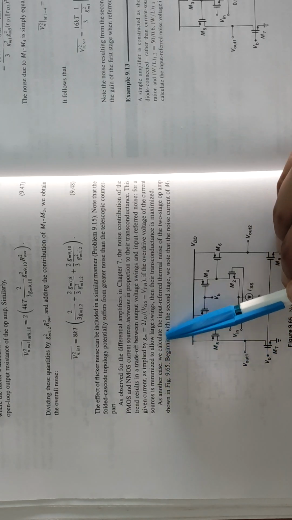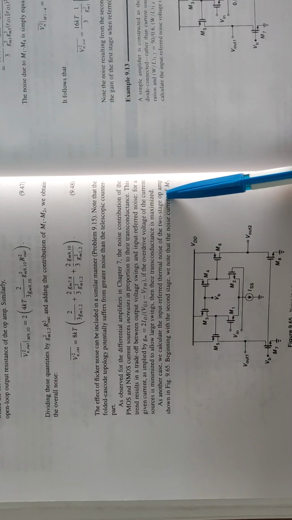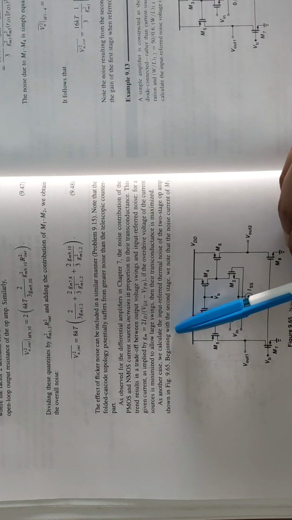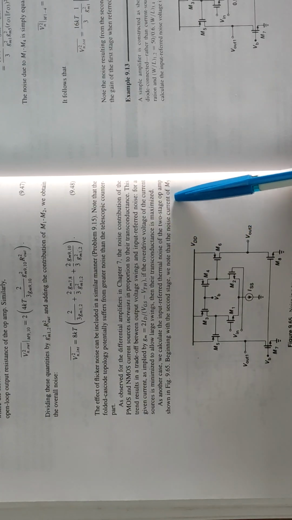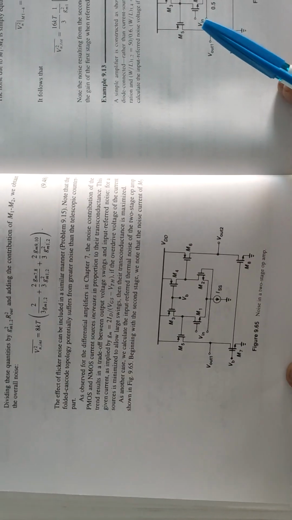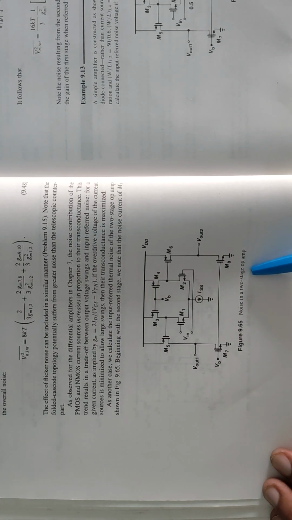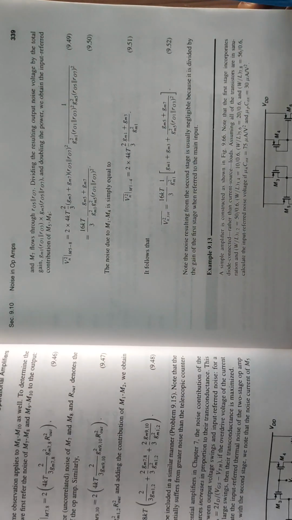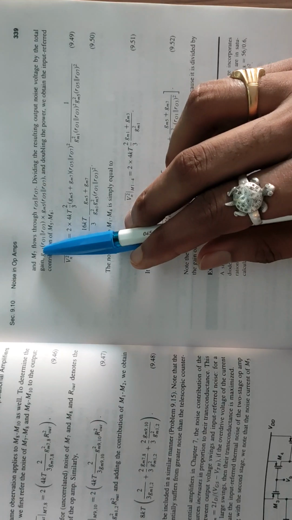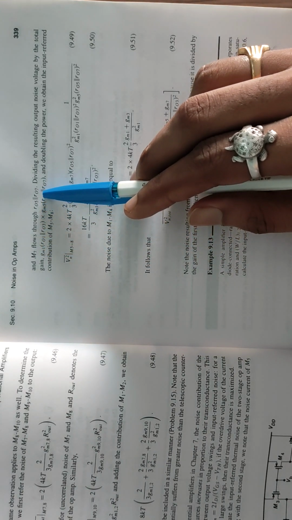As another case, we calculate the input referred thermal noise of the two-stage op-amp shown in the figure, noise in a two-stage op-amp. Beginning with the second stage, we note that the noise current of M5 and M7 flows through ro5 parallel to ro7.